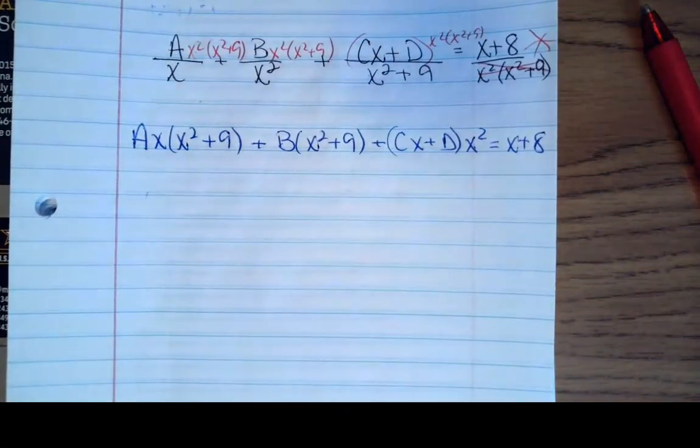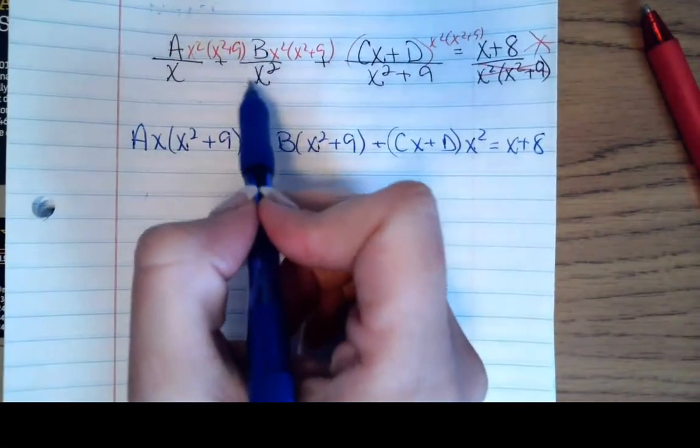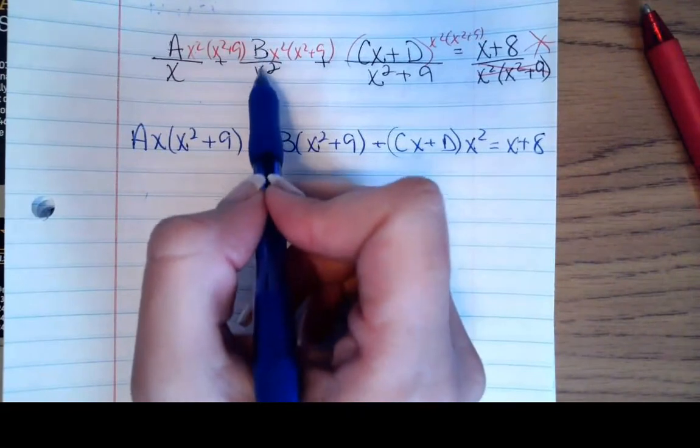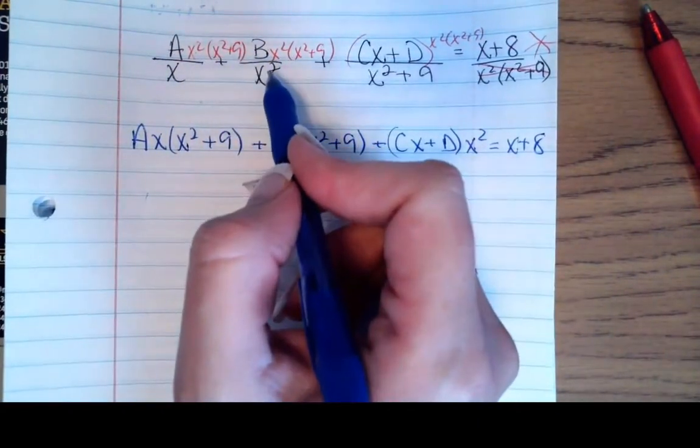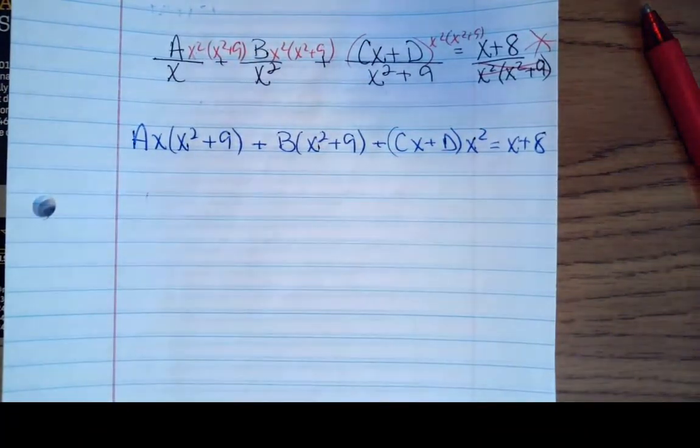So now I'm just going to organize. Okay, and this is the portion that I'm wanting to reiterate here. What did you square? You squared a single x.